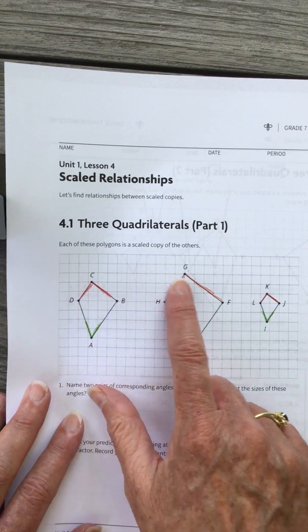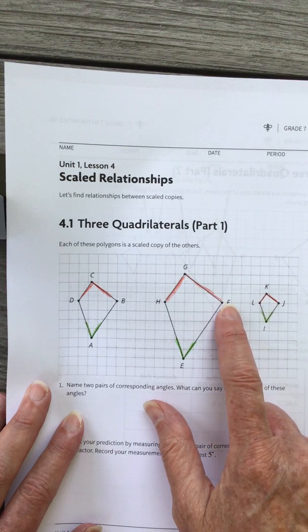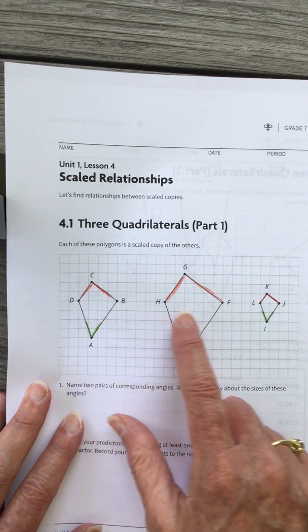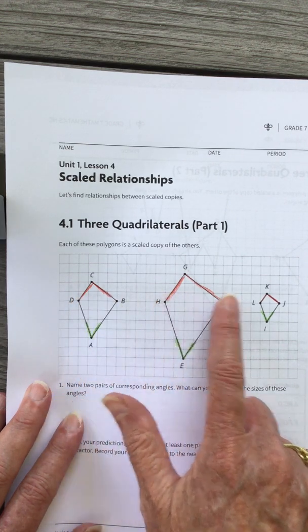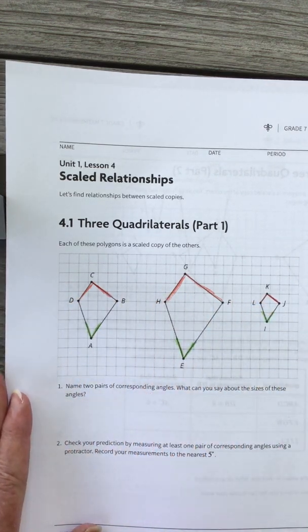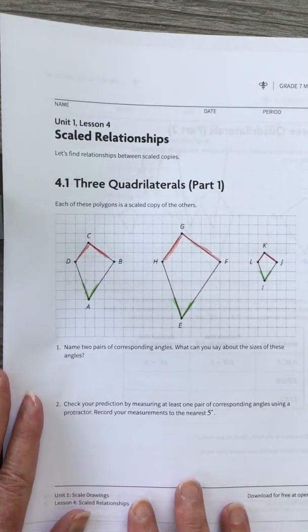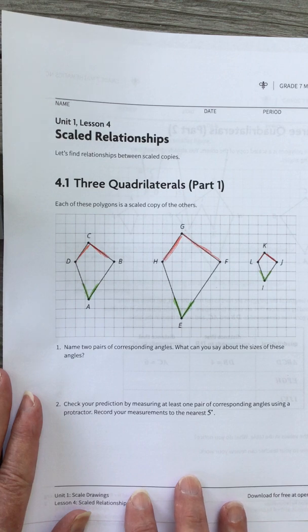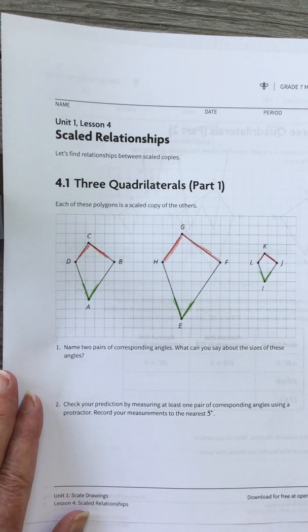Well, C looks like G, looks like K. F and B look the same. This small one down here looks the same. These are obtuse. They look the same. All right. So it looks like the angles are all the same. So now we're going to check our prediction by measuring at least one pair of corresponding angles using a protractor, and I realize that you don't have a protractor at home probably, but that's okay.